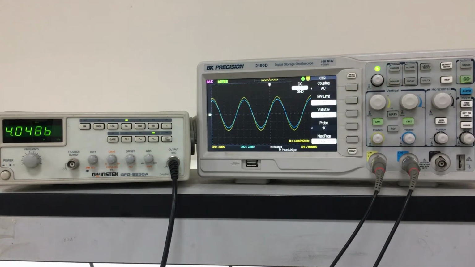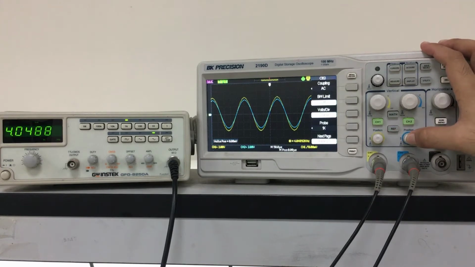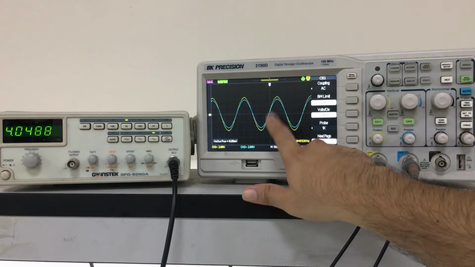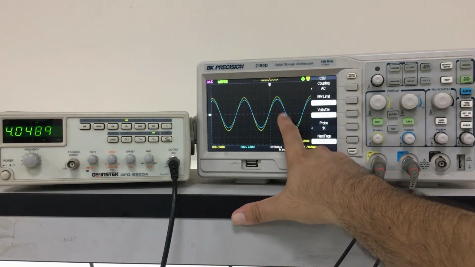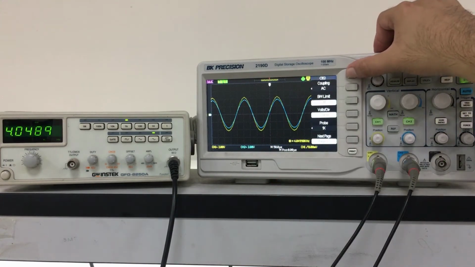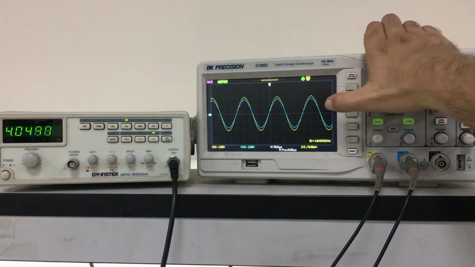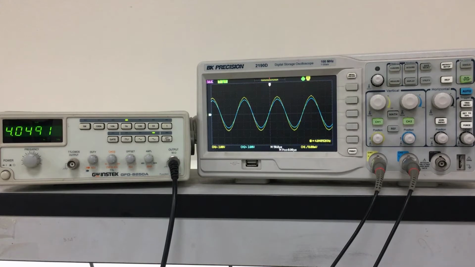press this button once to get to AC coupling. Once you set the coupling, you should press the position button to ensure that your signals are located at the axis symmetrically. Now you can turn off this menu by pressing the menu on off button. Now both of our signals are displayed.